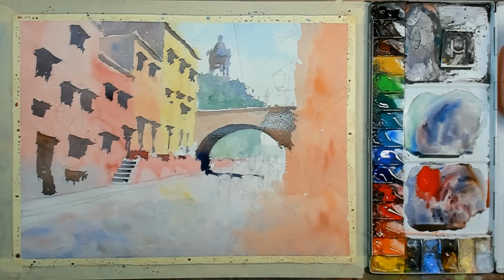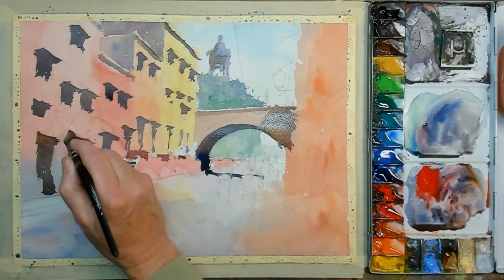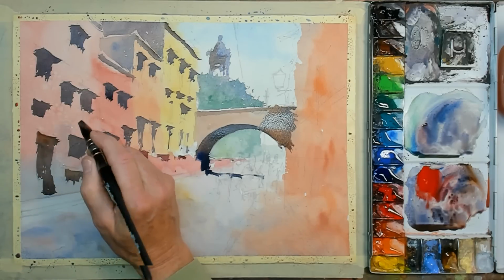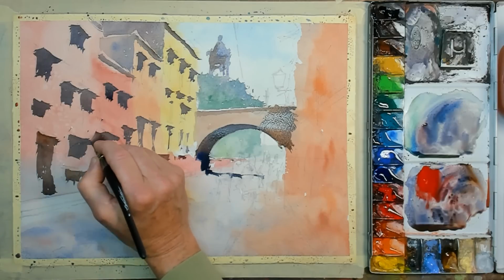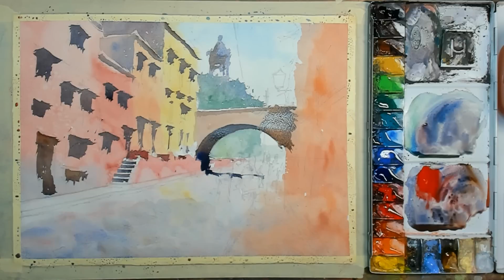There we go. Steps leading up to the doorway. These little bits of the paper I'm painting could be made into something. All right.